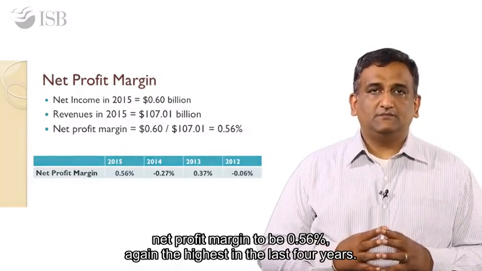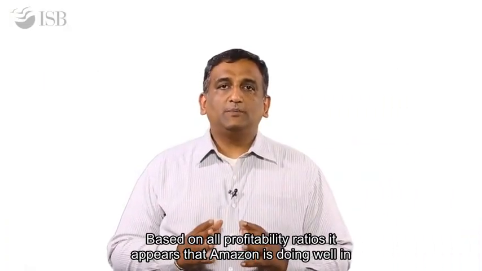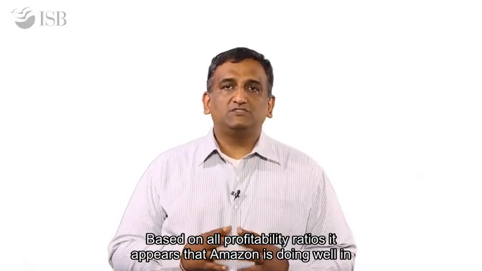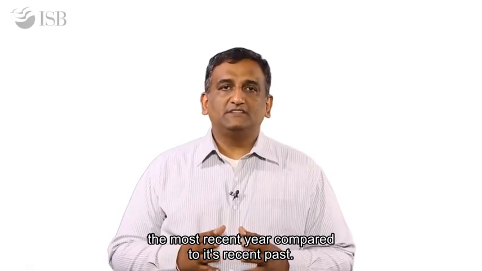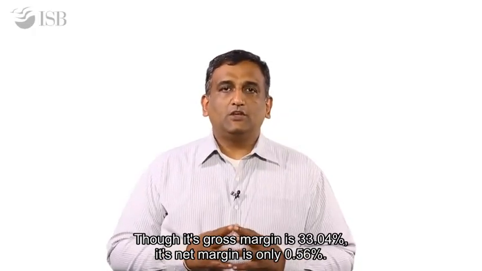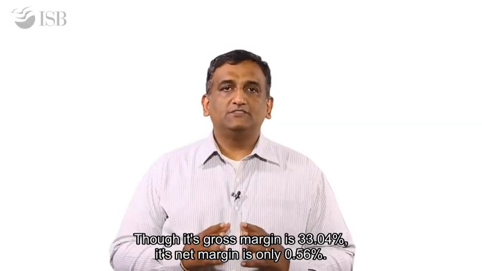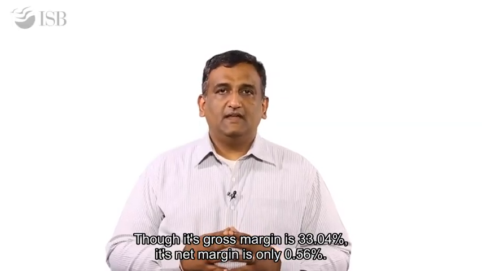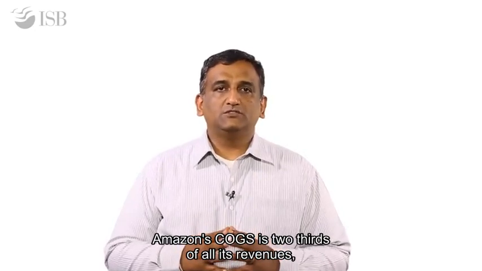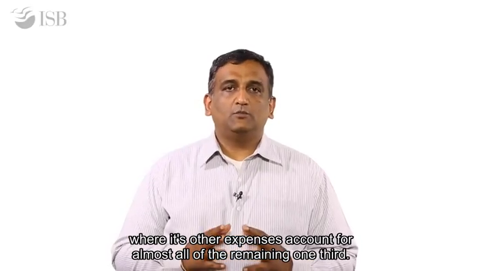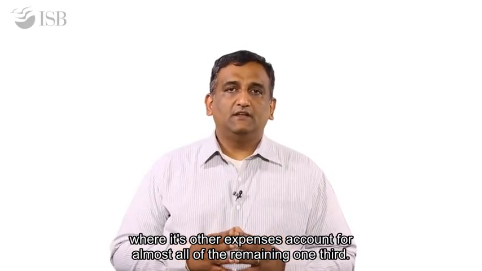Based on all the profitability ratios, it appears that Amazon is doing well in the most recent year compared to its recent past. Though its gross margin is 33.04%, its net margin is only 0.56%. Amazon's COGS is 2/3 of all its revenues, whereas its other expenses account for almost all of the remaining 1/3.